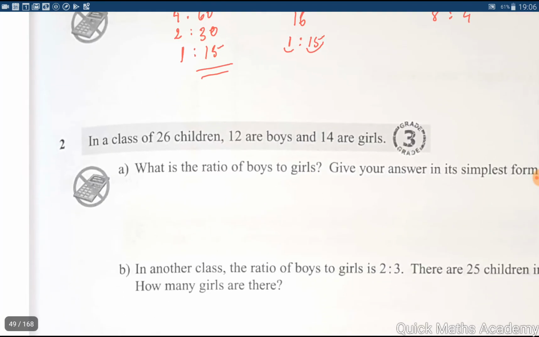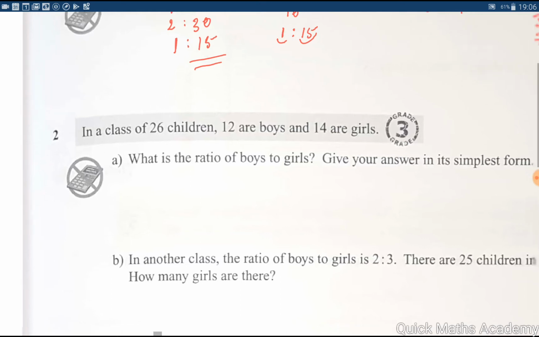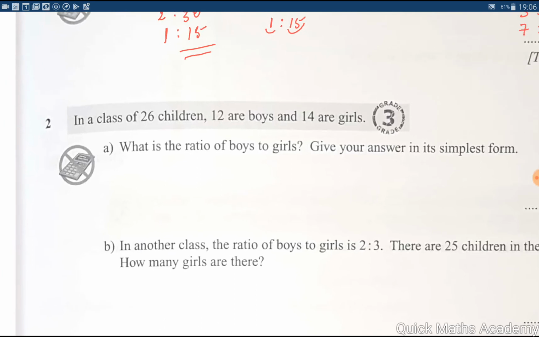In a class of 26 children, 12 are boys and 14 are girls. What is the ratio of boys to girls? Give your answer in the simplest form. In this case, I have 26 children, and they are telling me 12 are boys and 14 are girls. So my ratio is 12 to 14, and in total I will have the 26 on top. Of course, they ask for the simplest form, so I will reduce.